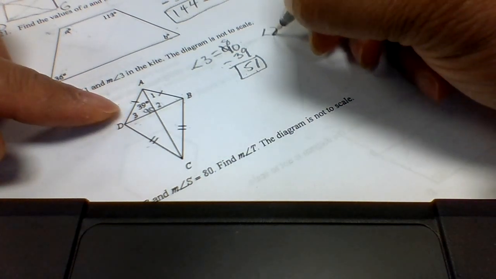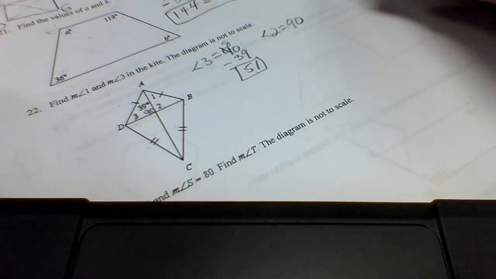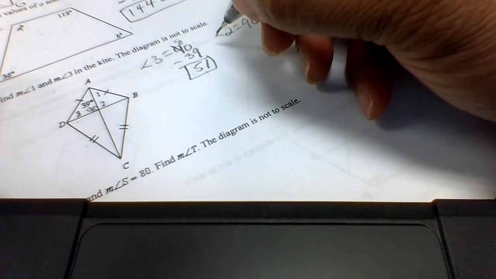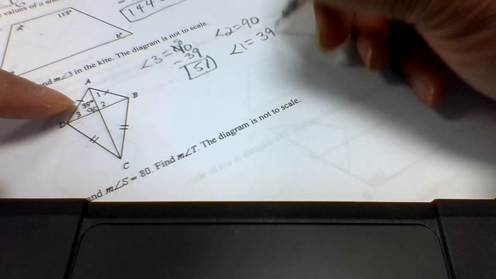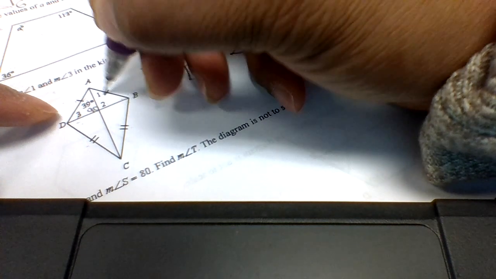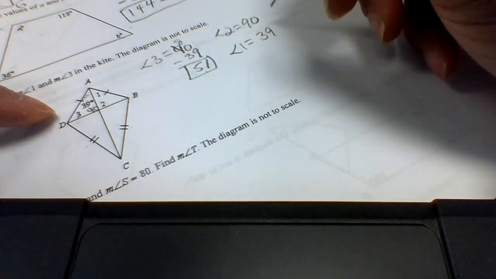Angle 2 is going to equal 90 degrees because that's in the middle. And then angle 1 is going to equal 39 degrees because this angle and this angle are equal to each other. So angle 1 is equal to 39. So there you go, 1, 2, and 3.